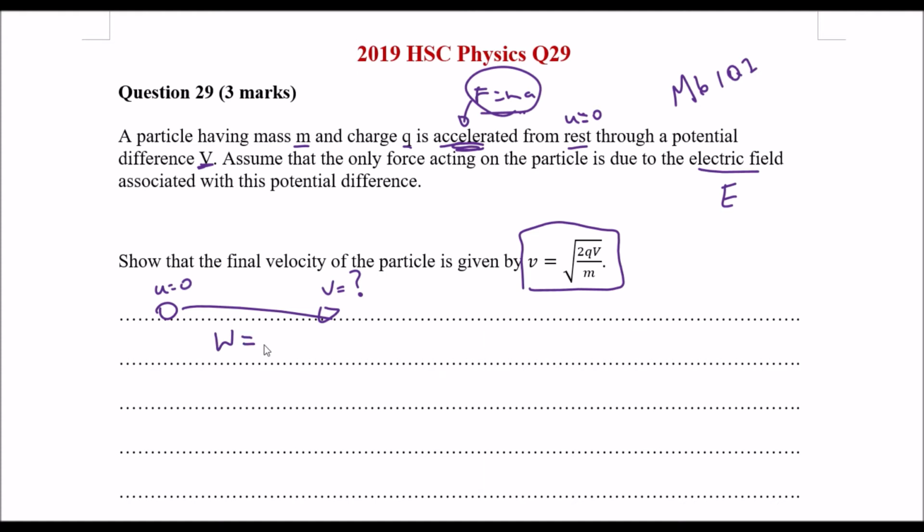Now work is defined as the charge times potential difference. So how much work you've done is how much work you've done to move a charge from one position to another. We also know that work done is also considered the change in kinetic energy. So the change in kinetic energy formula is equal to half m change in v squared, and that's equal to qV.